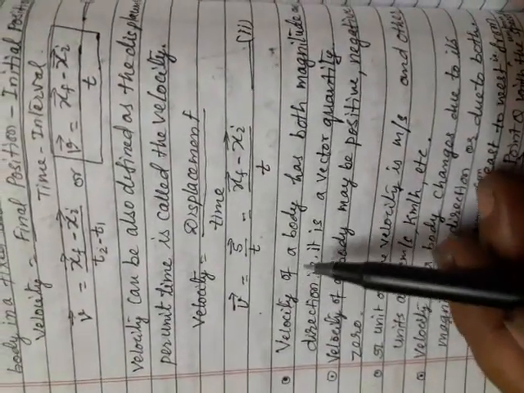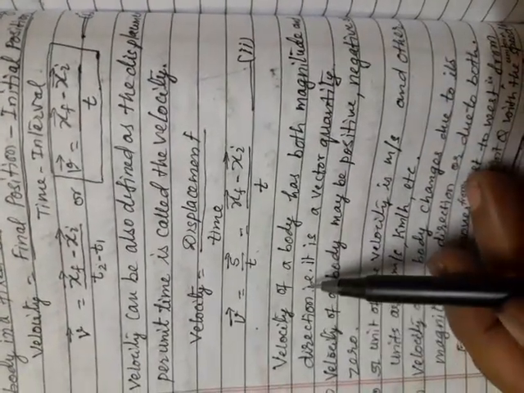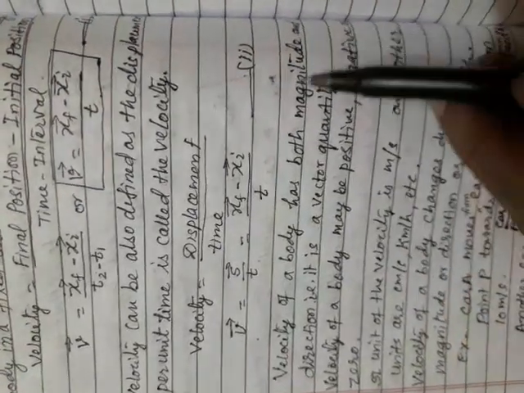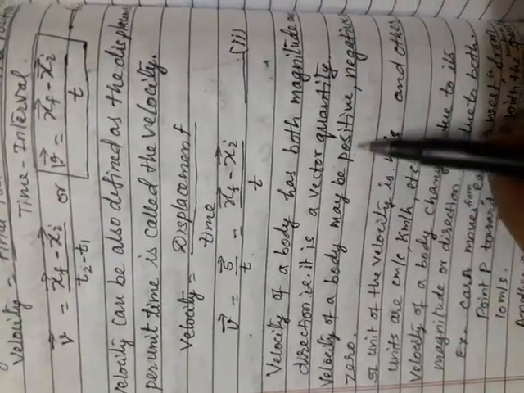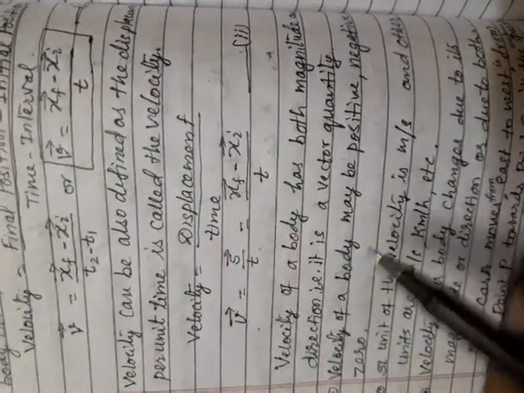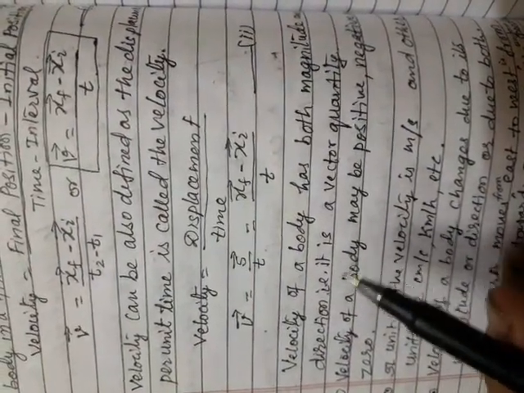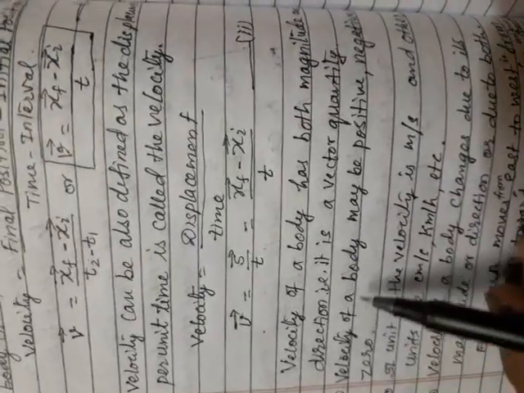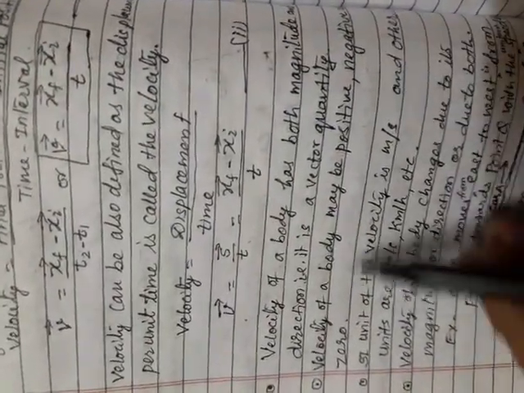Velocity of a body has both magnitude and direction, right? It has magnitude as well as direction both. Therefore, it is a vector quantity. Velocity of a body may be positive, negative, or zero. If you compare velocity with speed, then you will say that speed is only positive or zero. But the velocity of a body may be positive, negative, or zero. I will explain it in detail by taking an example.